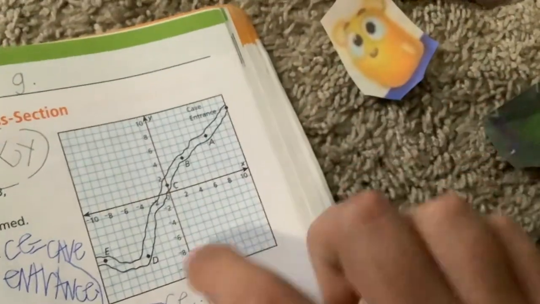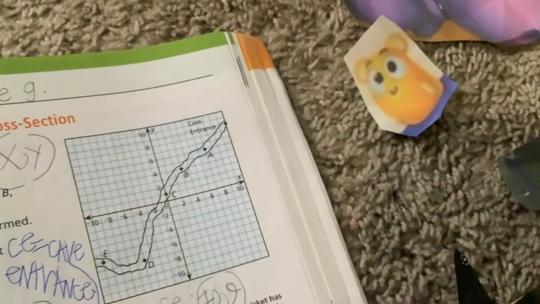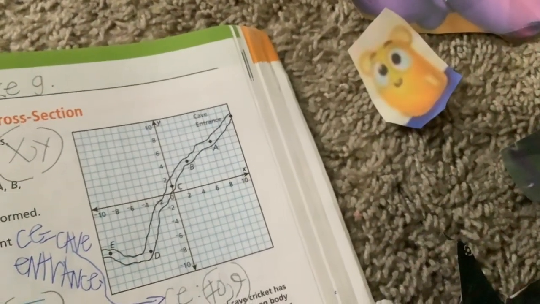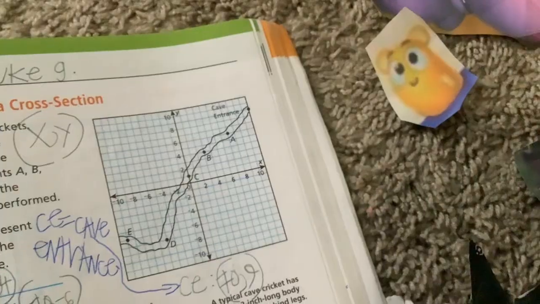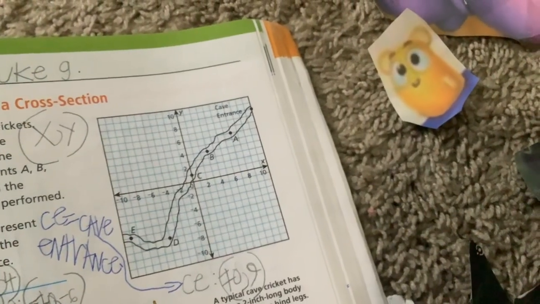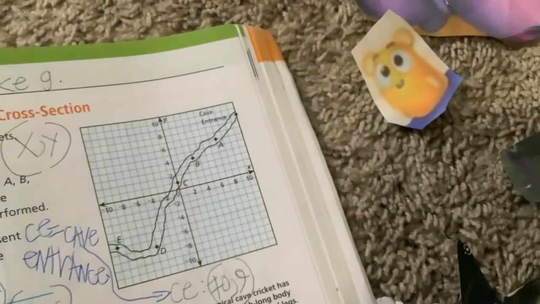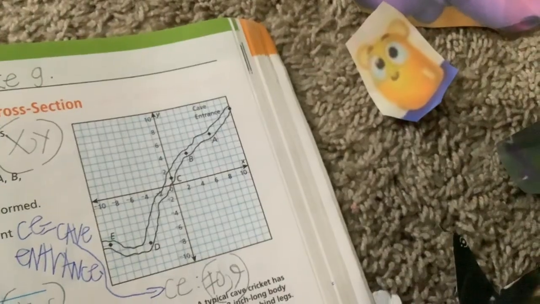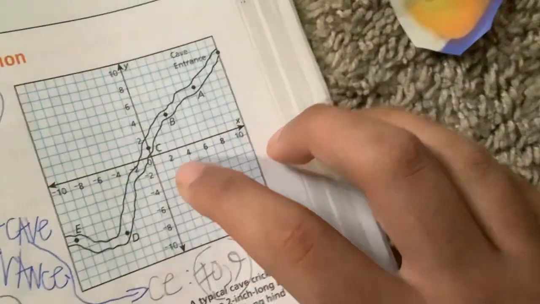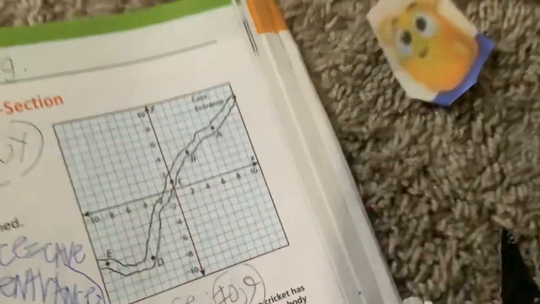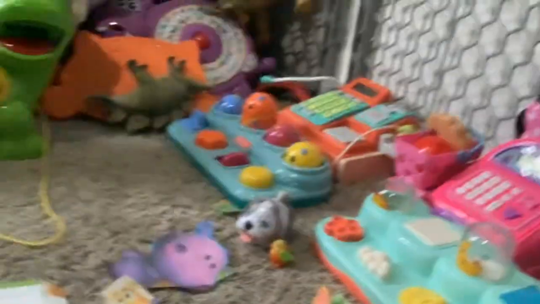The cave entrance is above. So, based on all this information we gathered, ordered pairs A and B belong in quadrant 1, ordered pairs E and D belong in quadrant 3, and ordered pair C does not belong in any quadrant at all, because, look, it's 0. It sits on the number line, so that means one of the coordinates is 0.